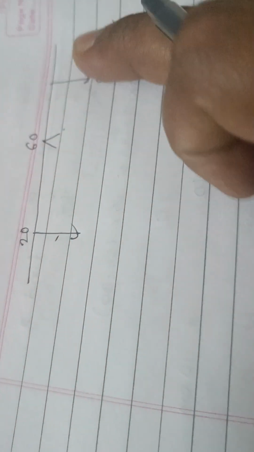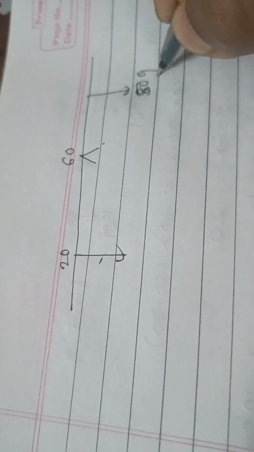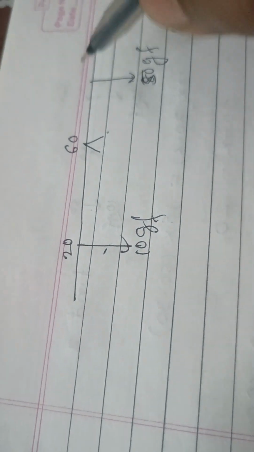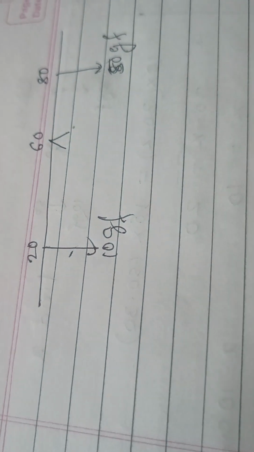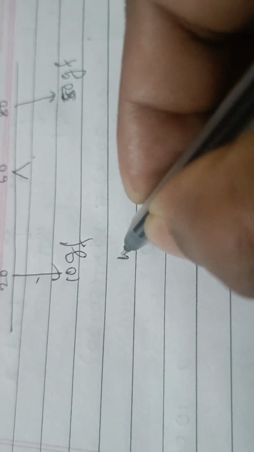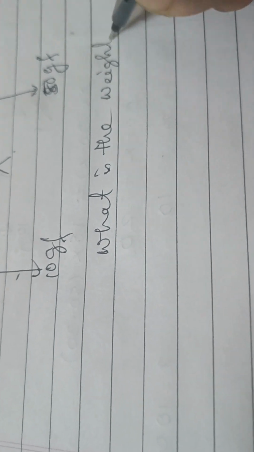Okay, that means it is a full meter scale. Sorry, in place of those, it is 50 and 10. Here it is the 50 gf force, and here is 10 gf, the force over here, and it is told that it is balanced. Okay, so now we have to find the weight of the scale.